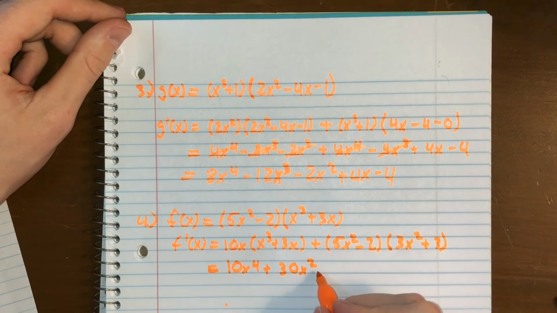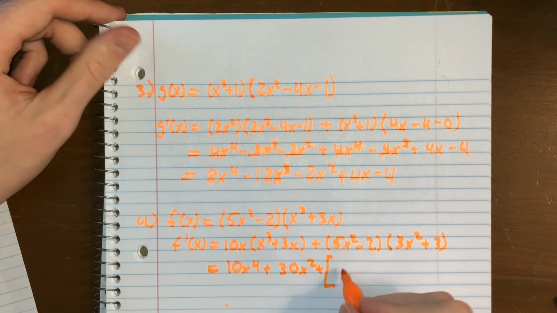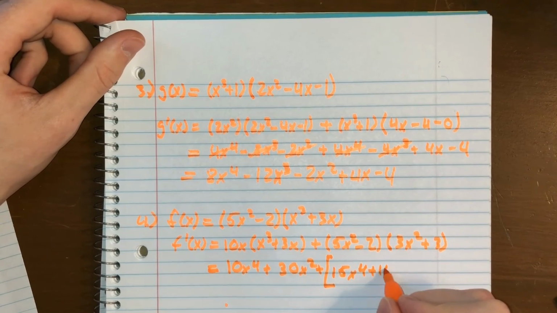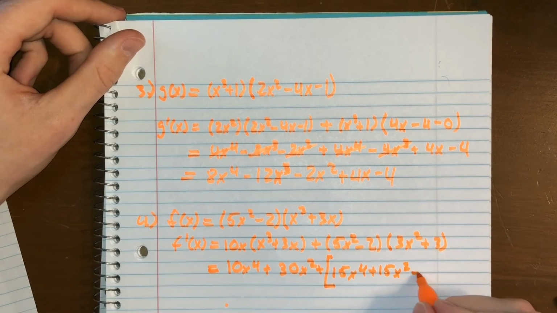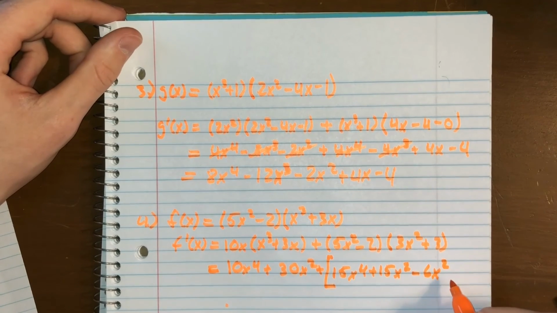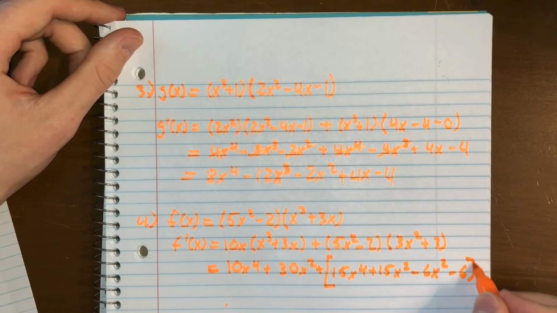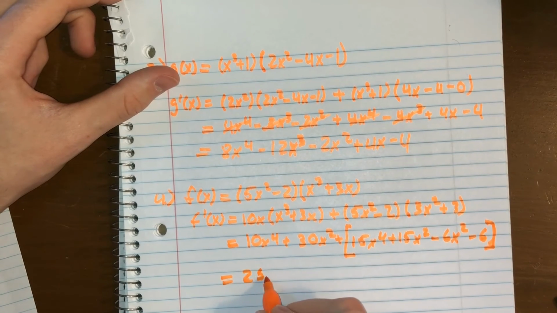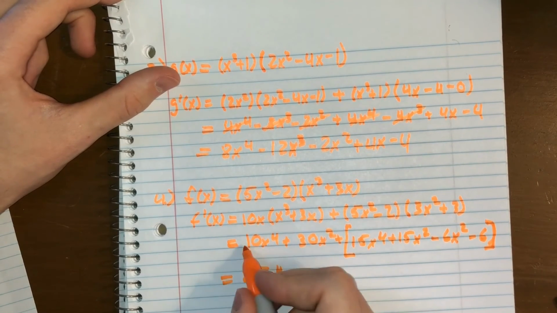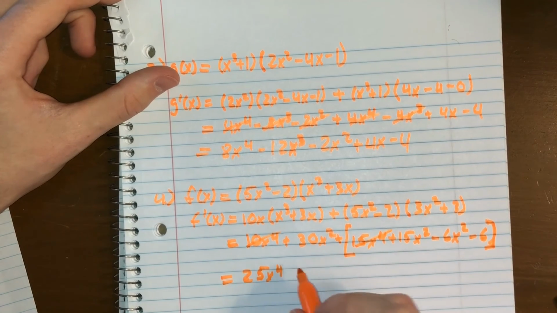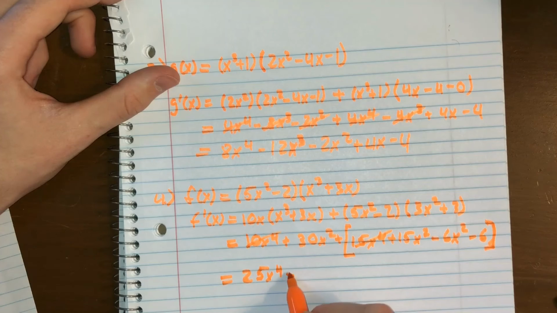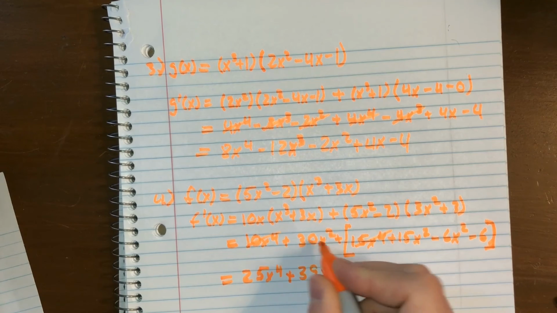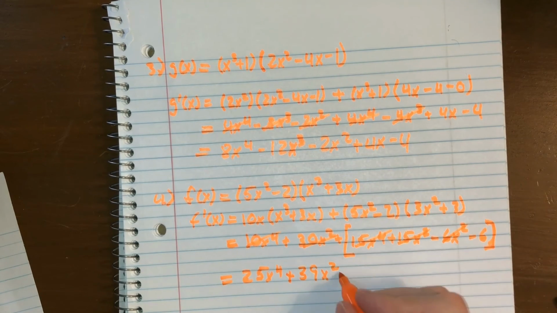And now you gotta FOIL this out. 15x to the fourth plus 15x squared minus 6x squared minus 6, which will then equal 25x to the fourth plus 39x squared minus 6.